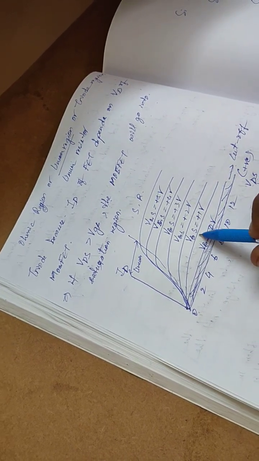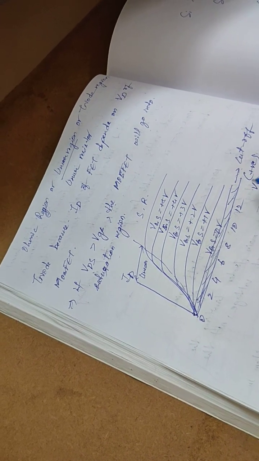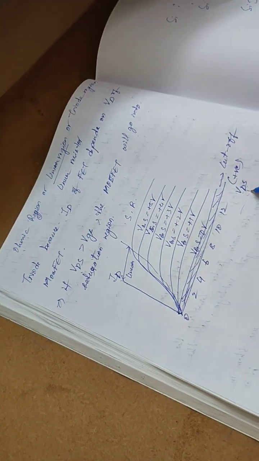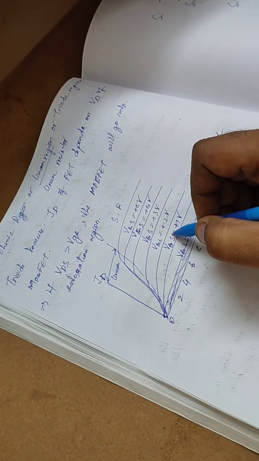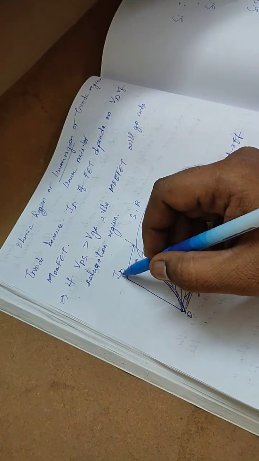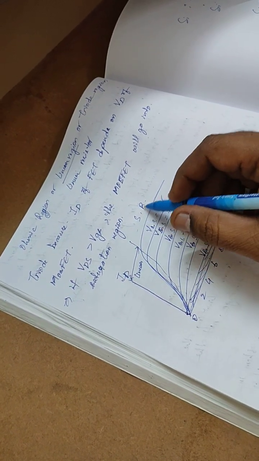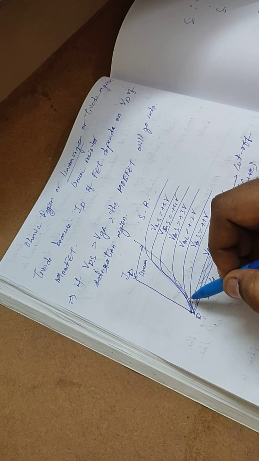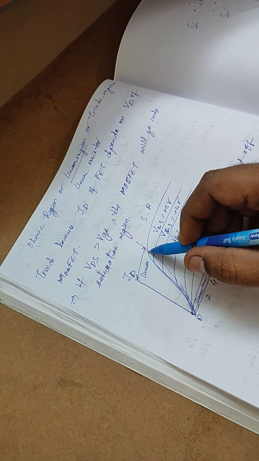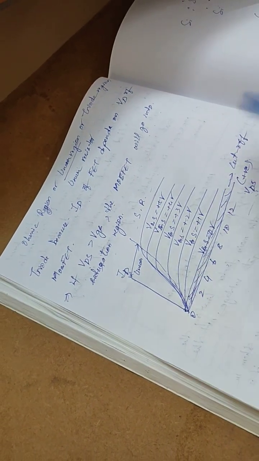What happens is when we keep on increasing VGS, even if VDS is changing, the drain current increases not with respect to VDS but with respect to VGS. As it keeps on increasing, current also increases. So this part is called the saturation region, and wherever it is rising from 0, that region is called the linear region, across different voltages. Okay.